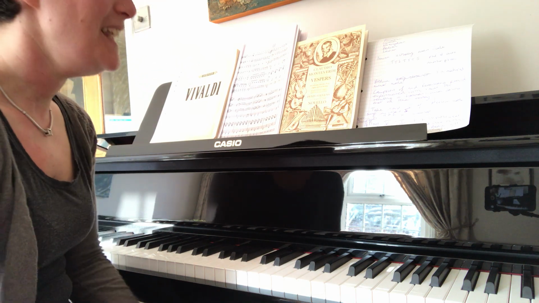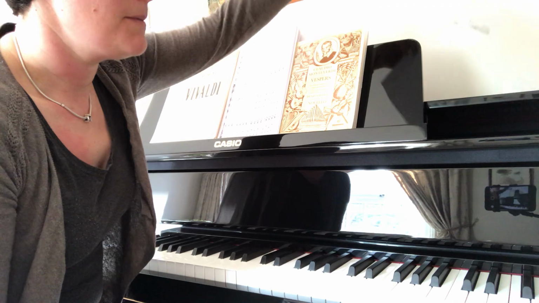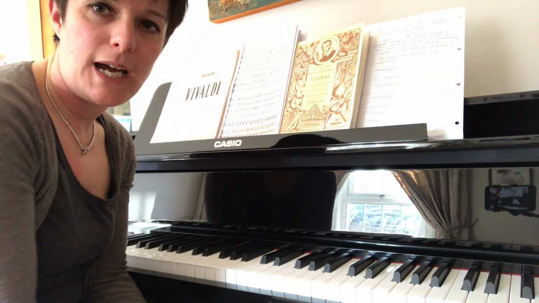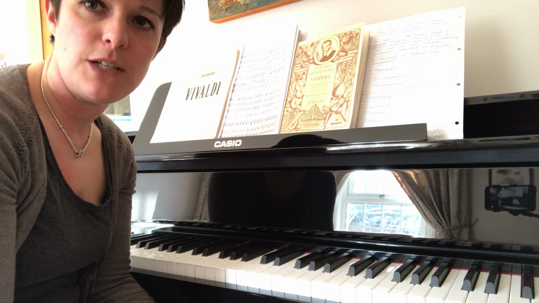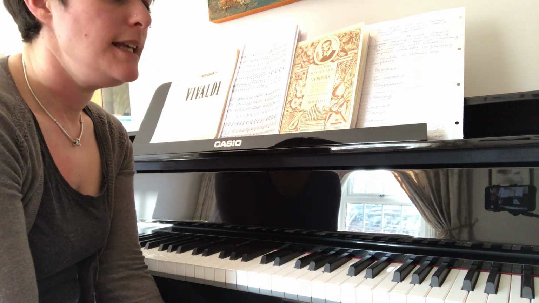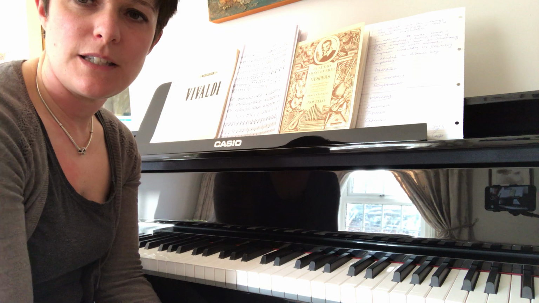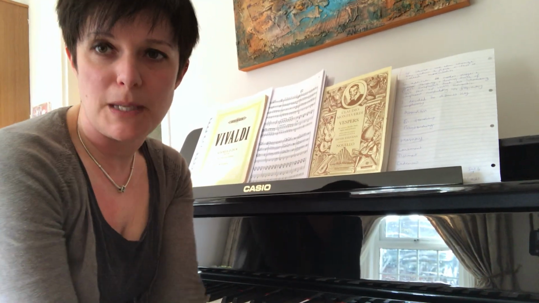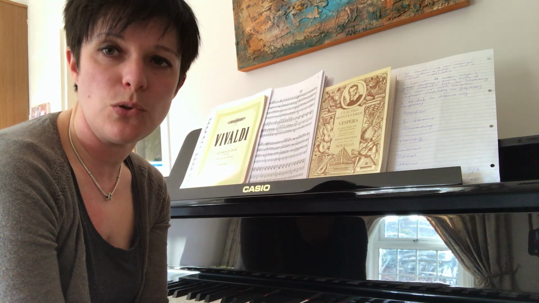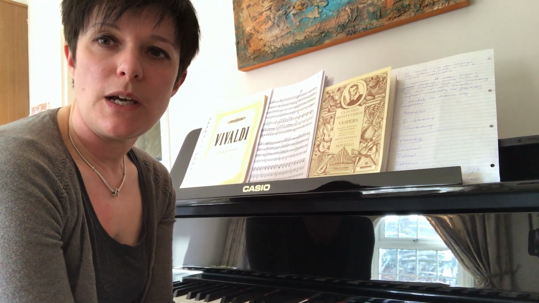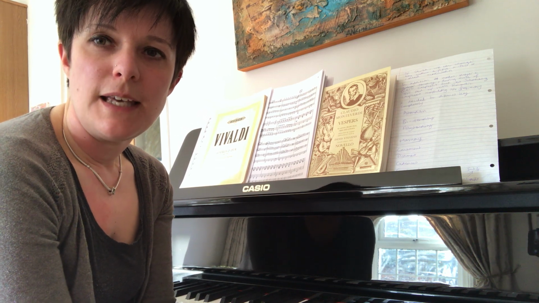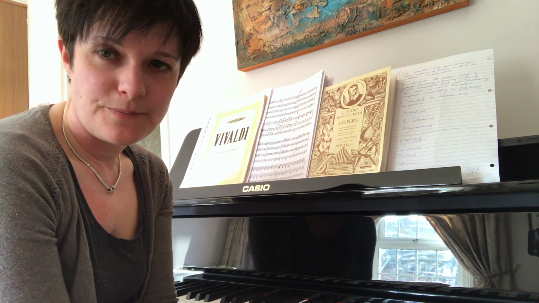Okay, now one of the other terms I'd like you to learn, now that we know how modes came about and how major and minor were born, is the idea of changing key. So within pieces of music, obviously they do change key, otherwise it would get pretty boring. And that's called modulation. So what I would like you to do is make sure that you've got that word in your vocabulary. When we change key, we are modulating.